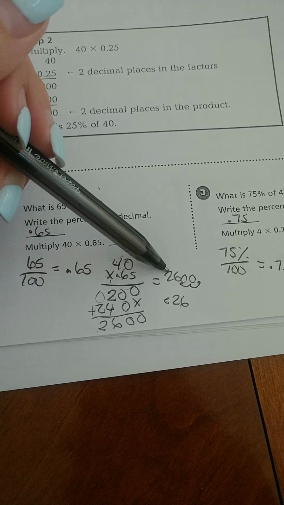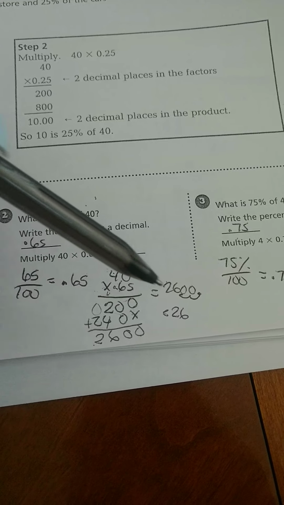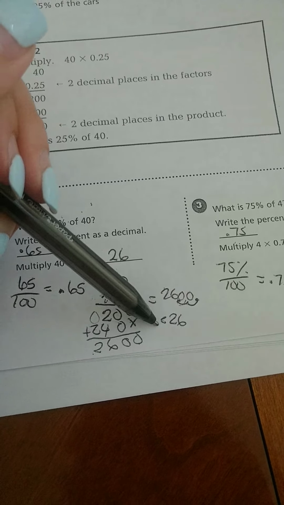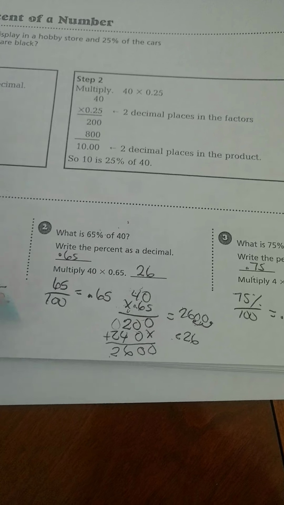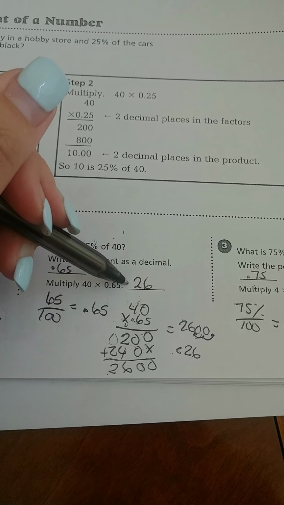So I have 2600. Again, ask myself, how many numbers are after the decimal? I have 2. So here's my decimal, move it to the left twice, and I get my answer of 26. So 65% of 40 is 26.